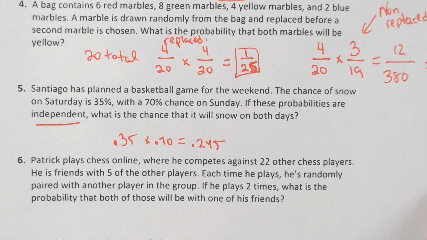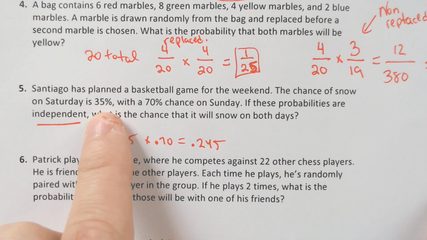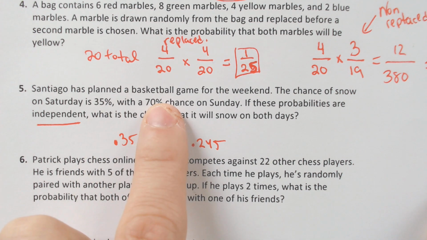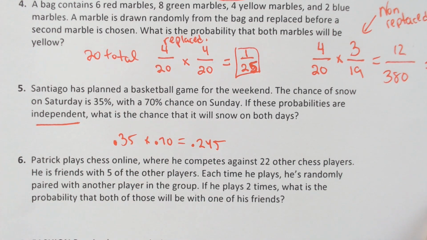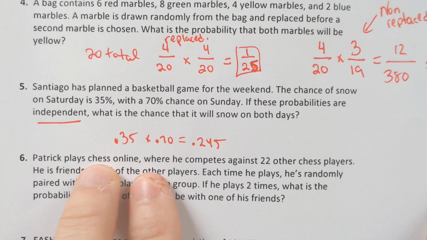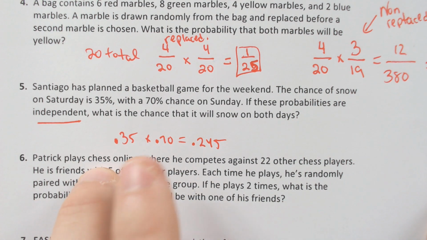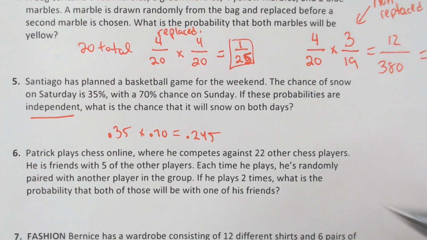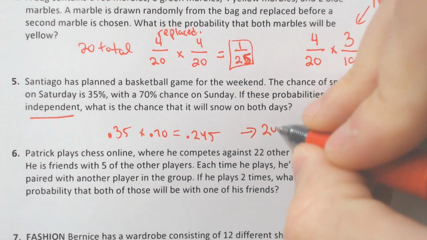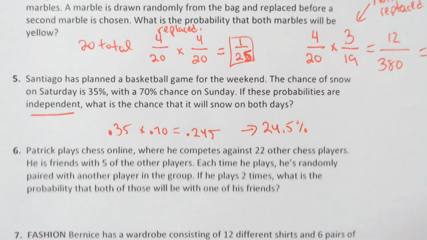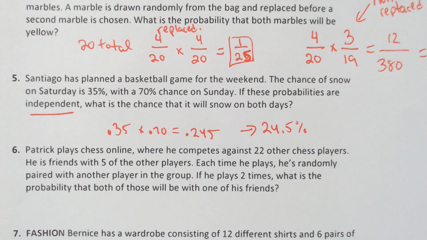Well, you don't even have a 100% chance of it snowing on Saturday, and you don't have a 100% chance of it snowing on Sunday, so the likelihood of it snowing on both days is pretty rare, okay? Because it's not likely to snow on Saturday at all. It is really likely to snow on Sunday, but both days would be even more rare, and that would be 24.5%.